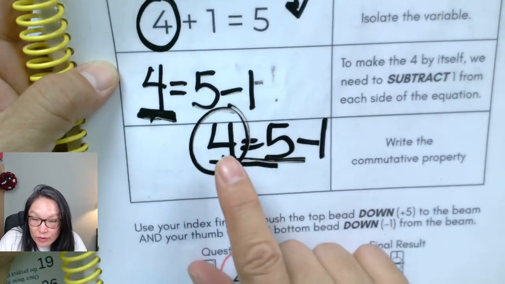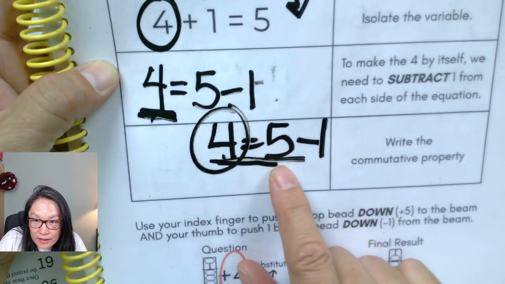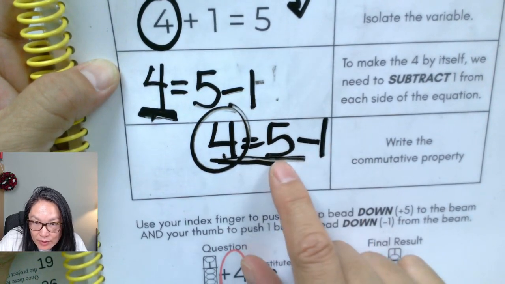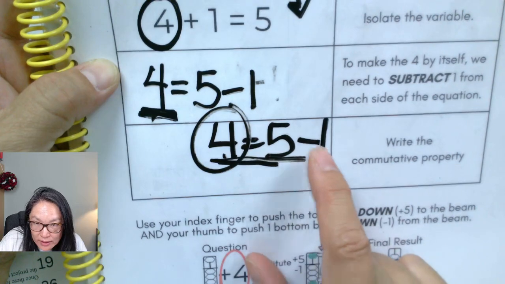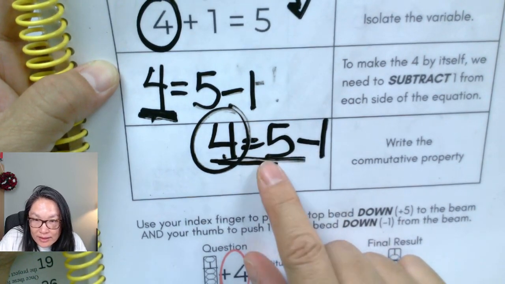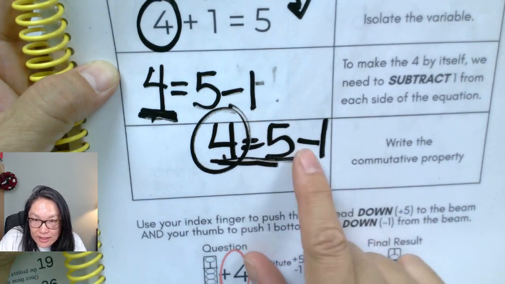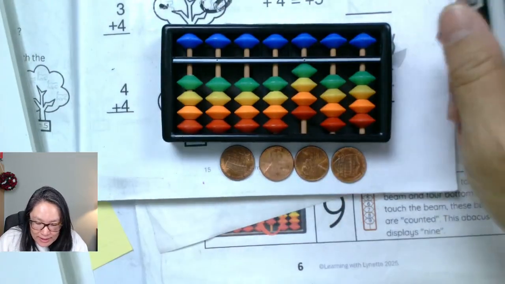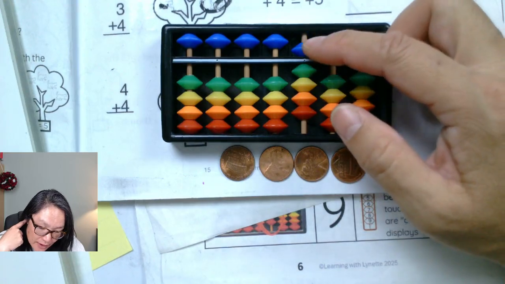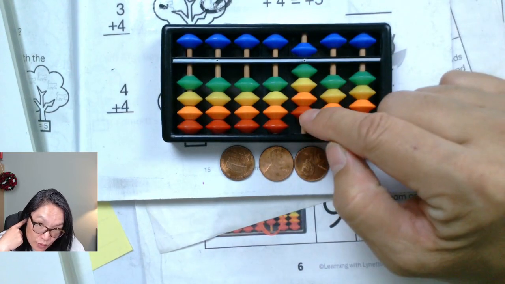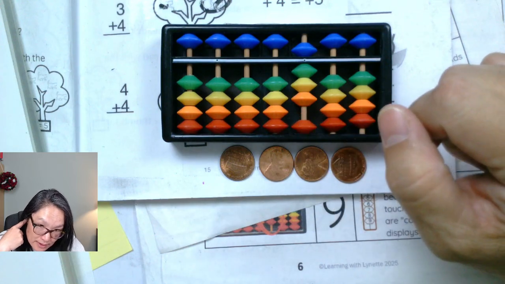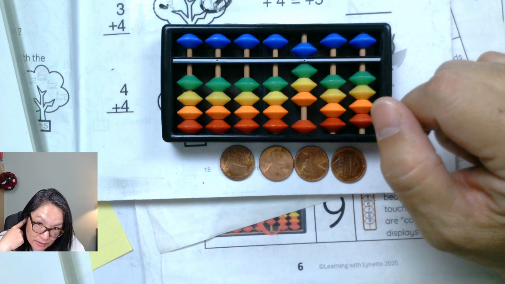What we're going to do is we're going to substitute this information, 5 minus 1. When we substitute 5 minus 1, that means we can actually move the beads. We're going to add the 5 and take away the 1. We're utilizing this top bead. Adding the 5 is too much. We need to exchange it for the 1. Yes. Now it's 8. Yes.